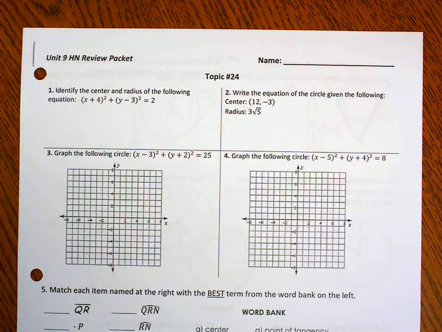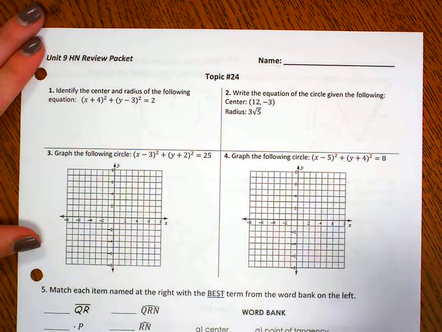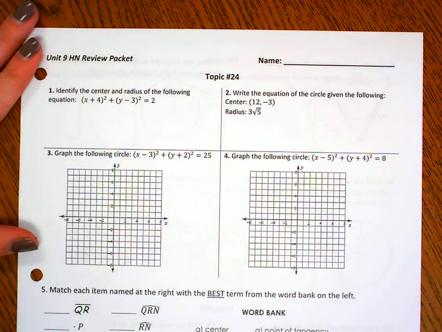Hey guys, I'm not going to do all the problems for this review packet, but I'm going to just go through a good handful of them. So let's just start at the top. It says identify the center and radius of the following equation. Also, I should mention this is the Unit 9 Honors Review packet.